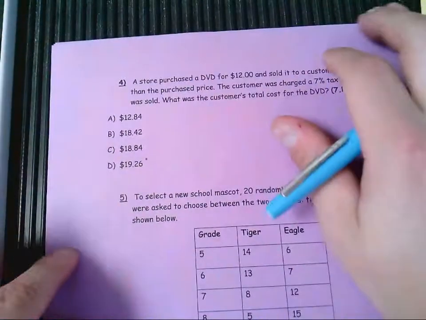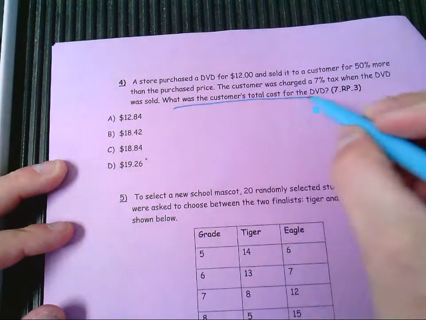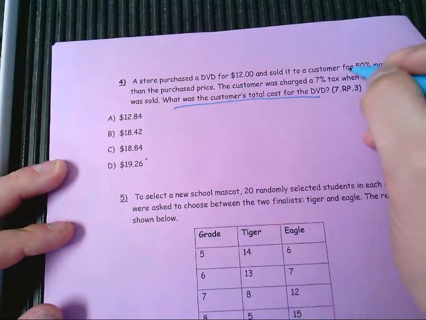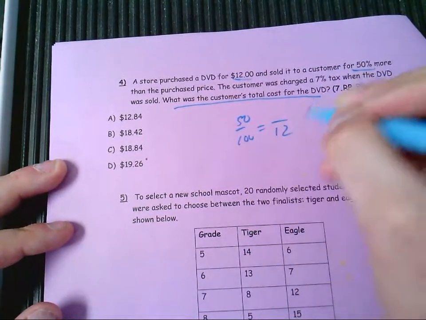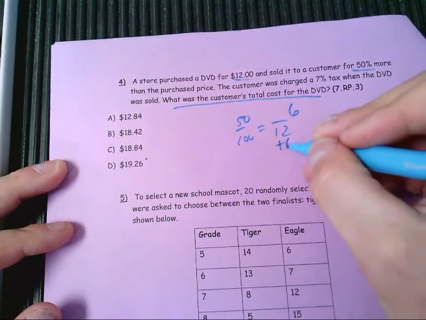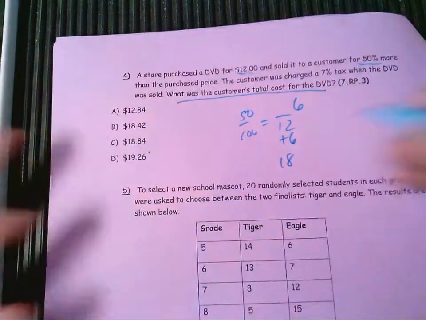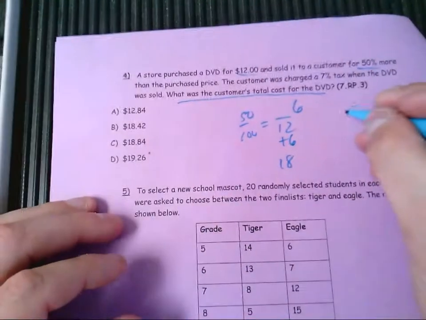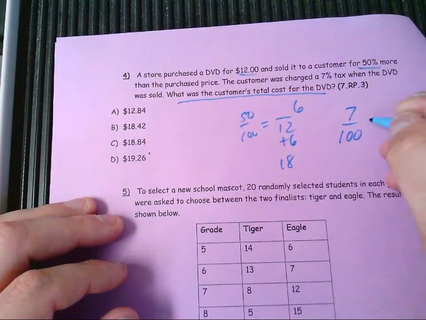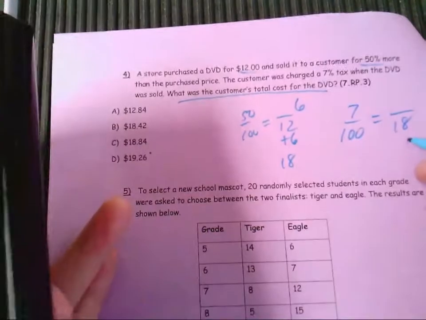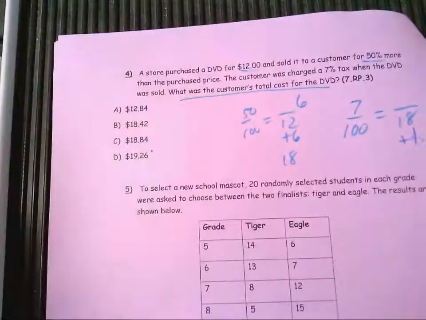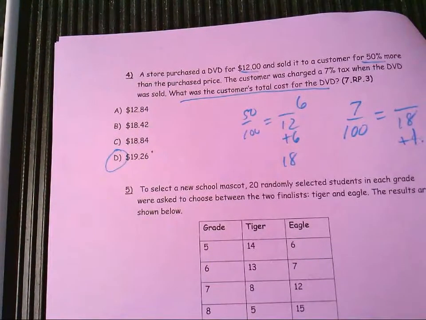All right, number 4. A store purchases a DVD. What was the total cost of the DVD? So we're going to mark it up 50% off of $12. So 50% of 12 is 6. So then you've got to add the 6 in. So that means that the price after the markup would then be 18. Now you're going to do the tax on that. 7% of 18, which is 1.26, and then you add that on, so the answer is D. Right, 2 parts to that.